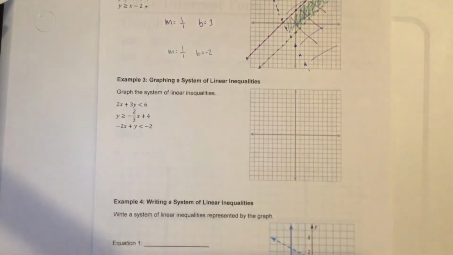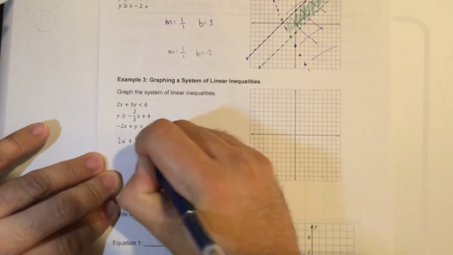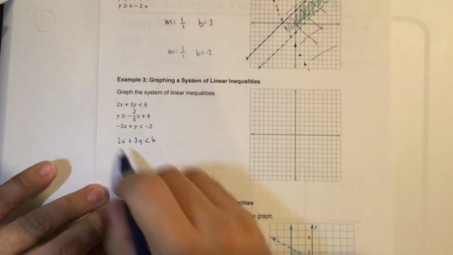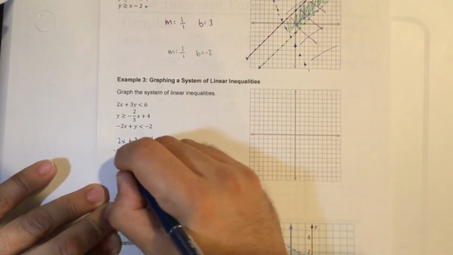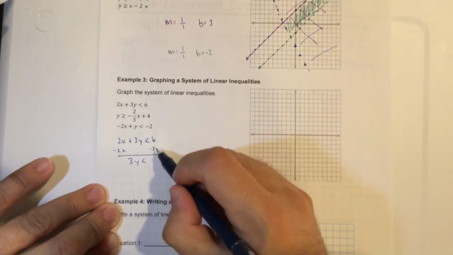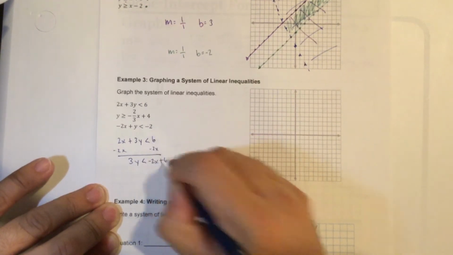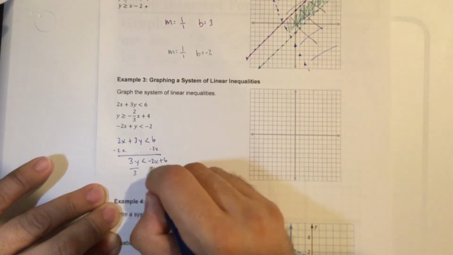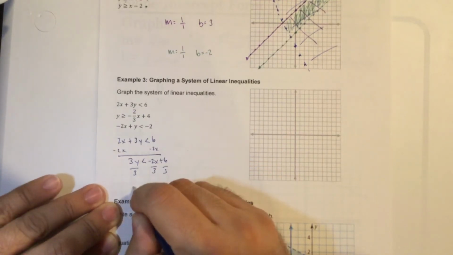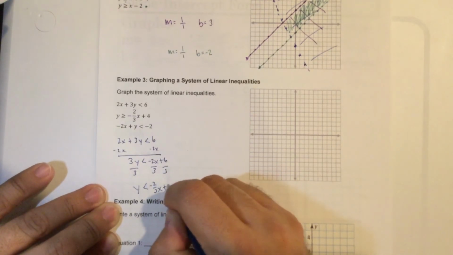All right, for example 3, we're going to do the same thing, graph another system here, but notice these ones are not actually solved for y. So the first one, 2x plus 3y is less than 6. So first thing we're going to do to solve for 3y or y is we're going to subtract 2x from both sides. 3y is less than, I cannot take away 2x from 6 because they are unlike terms, so minus 2x, and that's a positive 6. And to isolate the y, I divide everything by 3. So we get y is less than -2/3 x, and 6 divided by 3 is 2.